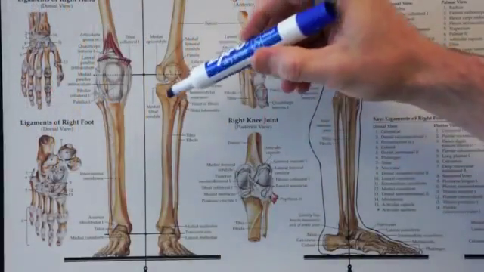Next, we're going to use this chart here to show the anatomy behind shin splints, which is actually a very rare condition, and we're going to contrast that with the other contributors of shin pain, which are actually much more common. Alright, first we're going to start with shin splints.